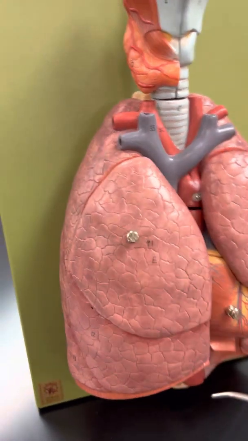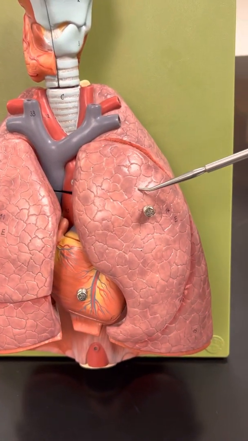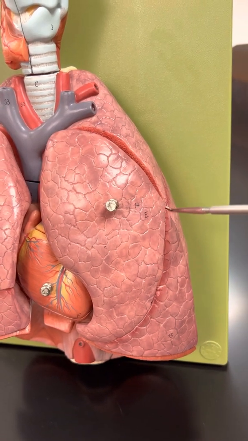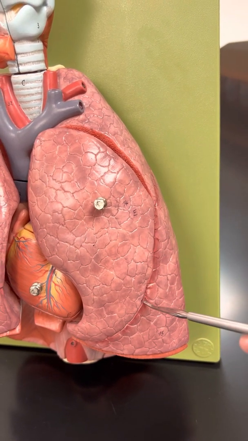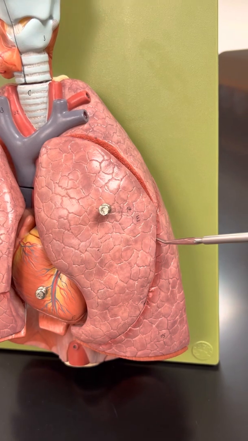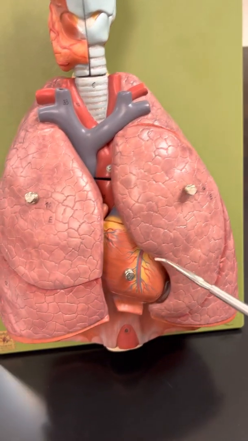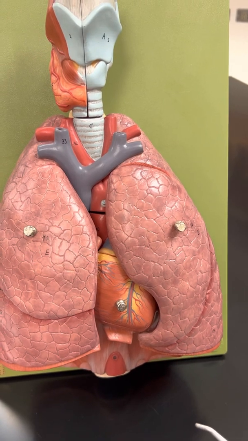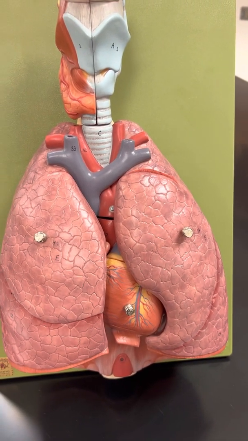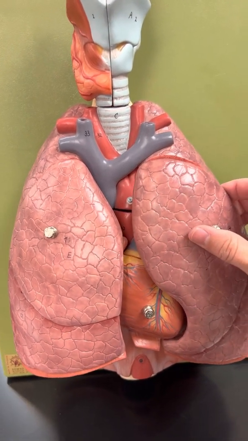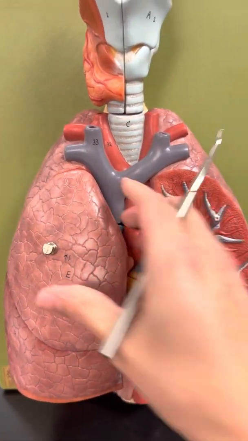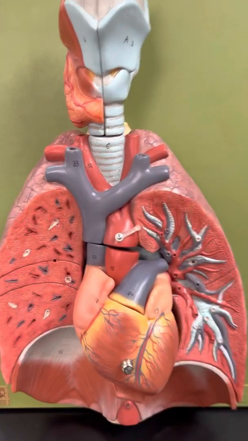Left side, we just have 2 lobes. We have the left superior lobe, left inferior lobe, and then coming at the angle is the oblique fissure, that line separating the 2. Also on the left lung, we have this little hook here, which is the cardiac notch. So we can take these pieces off and we'll start to see the trachea split a little bit more. We see that heart tucked underneath.